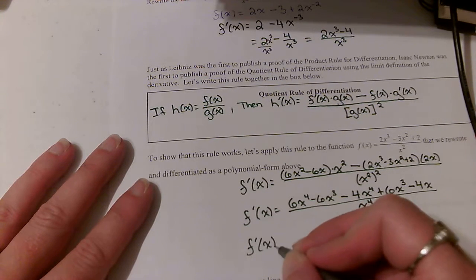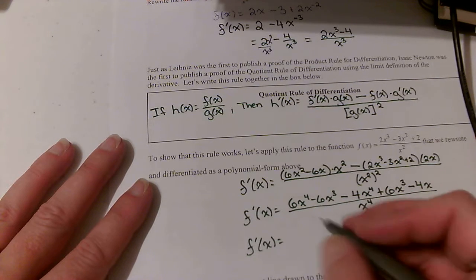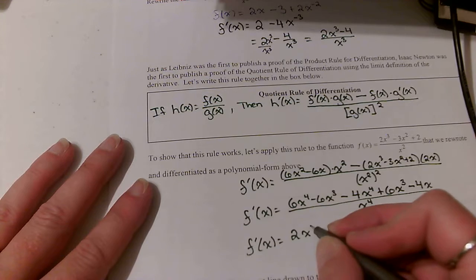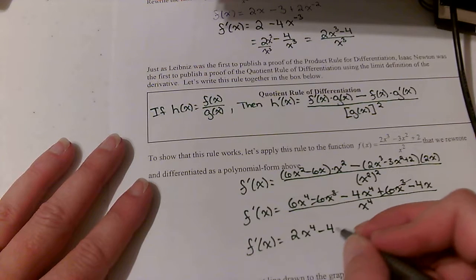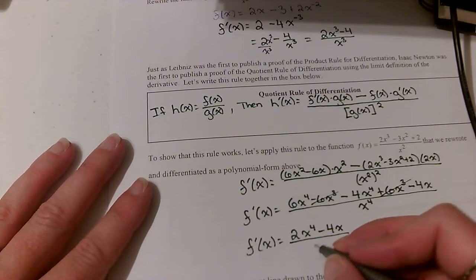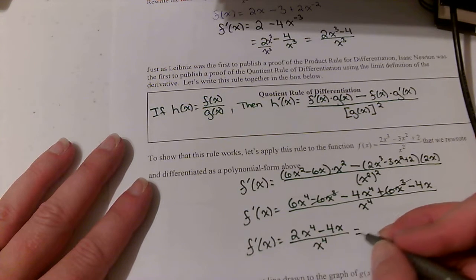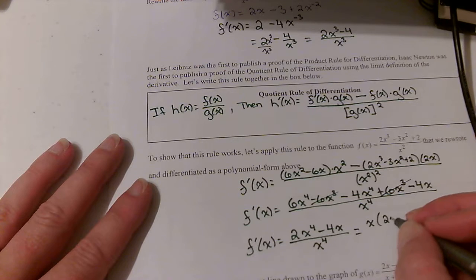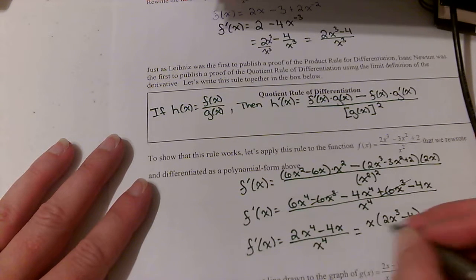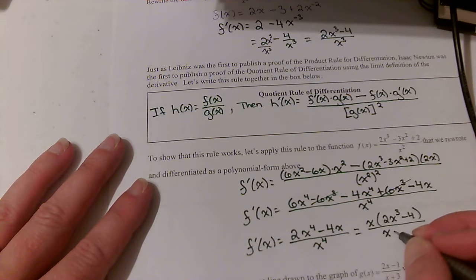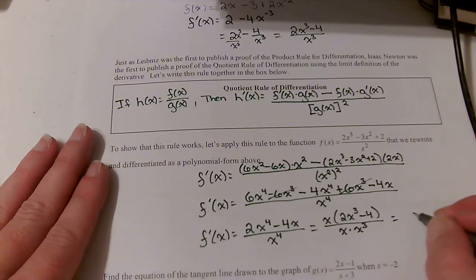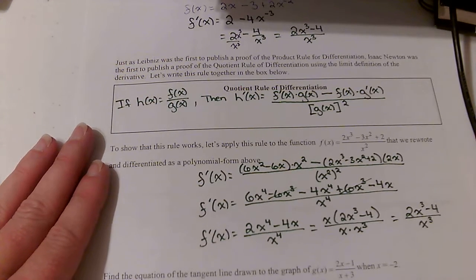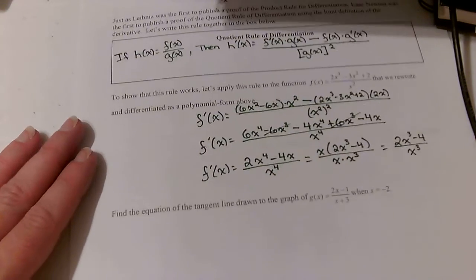What if we combine like terms? 6x to the fourth minus 4x to the fourth is going to give me 2x to the fourth. Ooh. And then I have minus 4x over x to the fourth. Now notice both of those have x's, so I'm going to factor out an x, and then I can factor out an x out of x to the fourth. Now these x's can divide out, and we're left with 2x cubed minus 4 over x cubed.